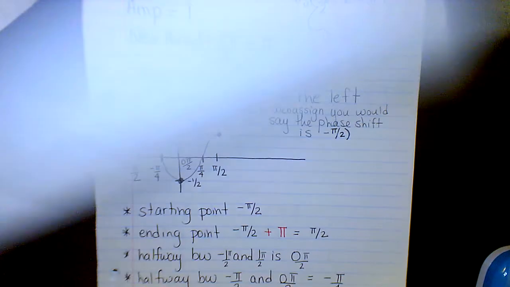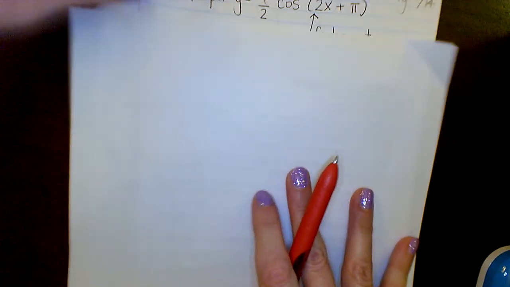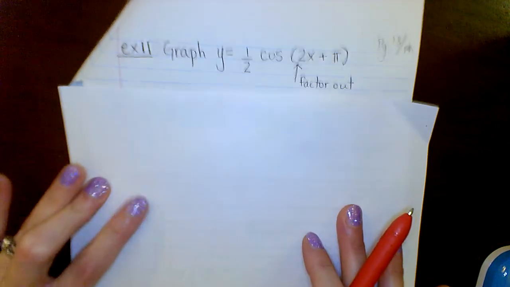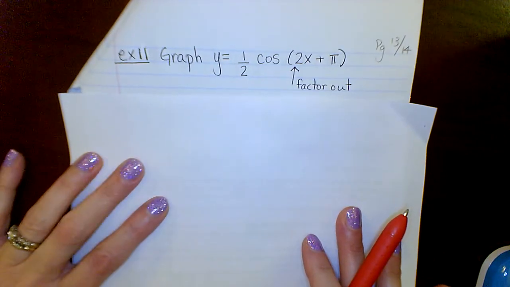Okie dokie. 2 more examples. I know this is kind of long. These take a little while. All right, this one's going to have a phase shift. Oop, you probably want to see it. Maybe you don't now that you've seen it.